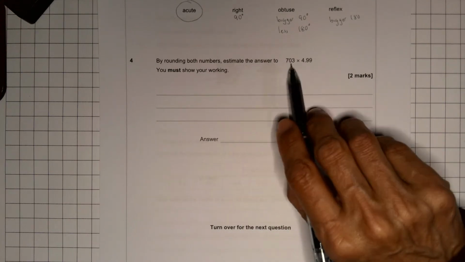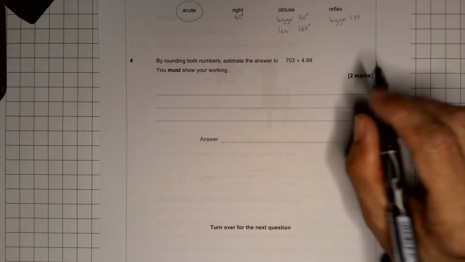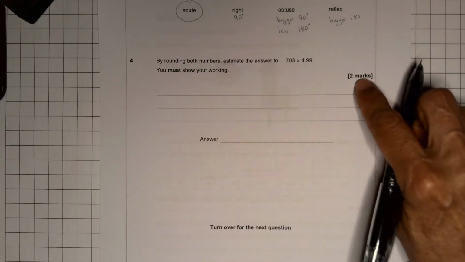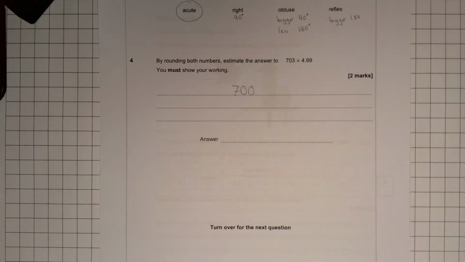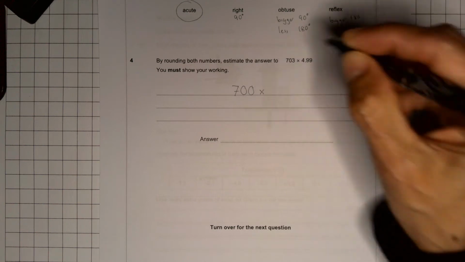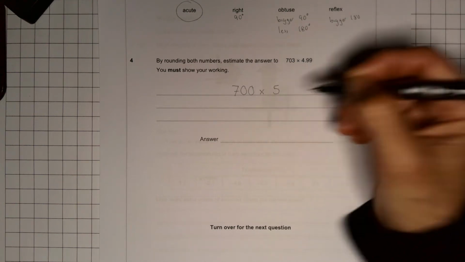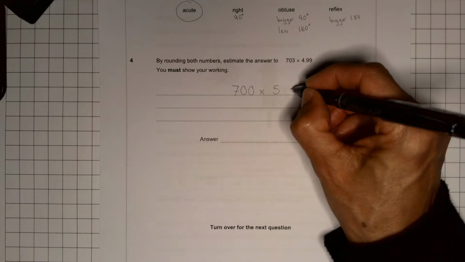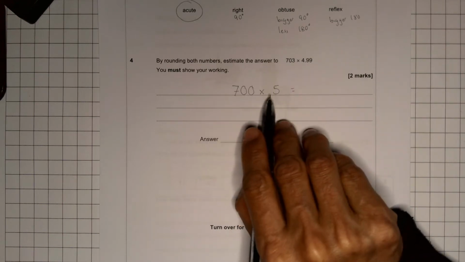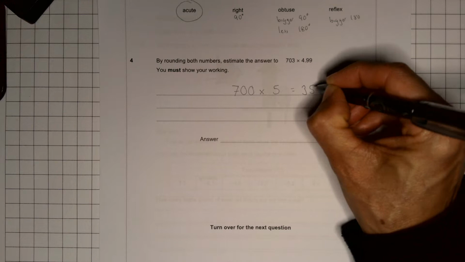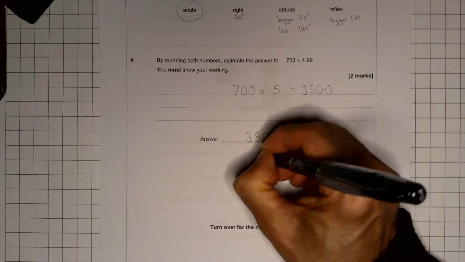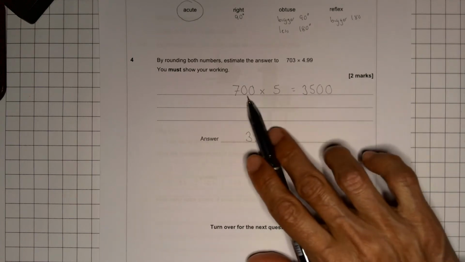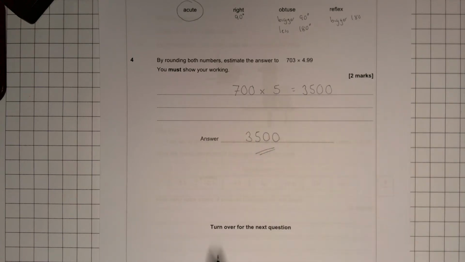By rounding both numbers, estimate the answer to 703 times 4.99. You need to show your workings. It's 2 marks. So I'm going to estimate the first one to 700 because I've rounded to the nearest 100. Multiply it by 4.99, which is close to 5. So if I do that calculation, 7 times 5 is 35, and 2 zeros, the answer comes out to 3,500. 2 marks, one for your workings to show that you've rounded it, and the second one is to actually get your answer.